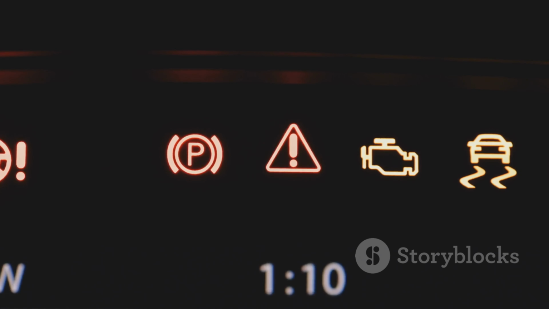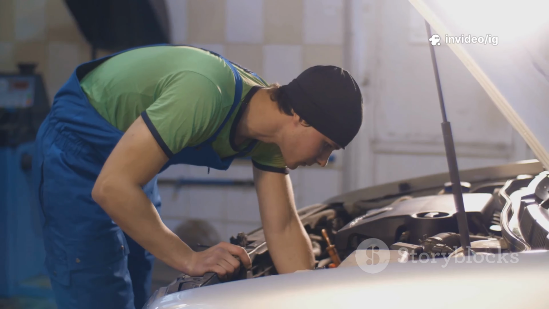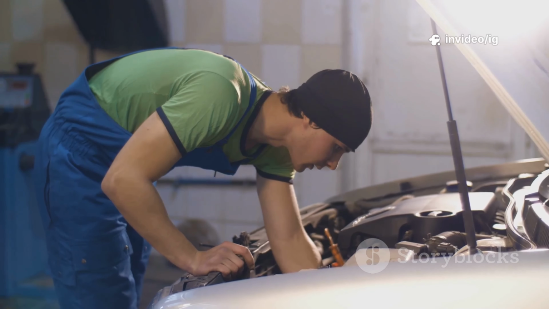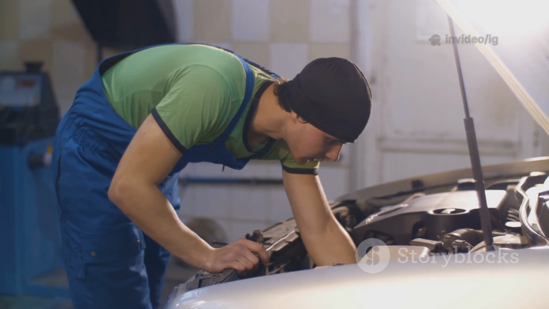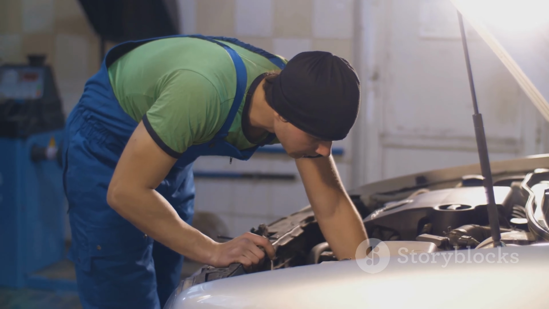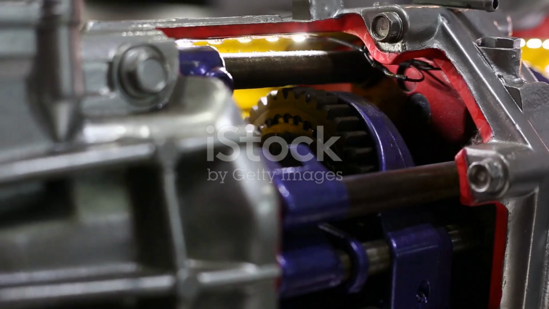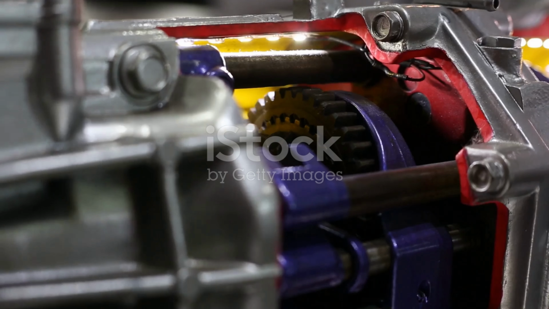Final words. A P0814 code in the transmission range display circuit can cause gear selection issues, shifting problems, and dashboard errors. By checking the TRS, dashboard display, wiring, TCM, and shift selector assembly, you can properly diagnose and fix this issue. Watch these related videos next.